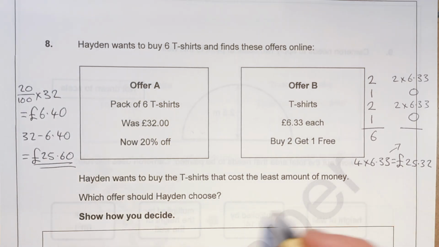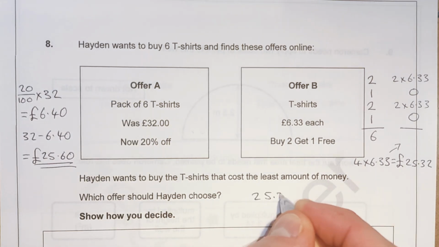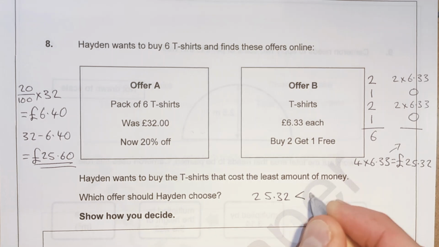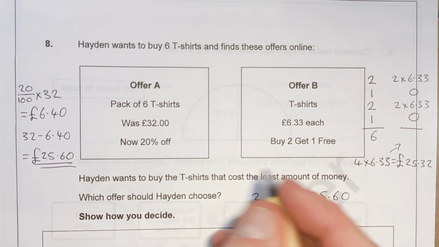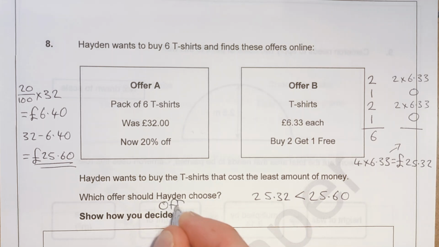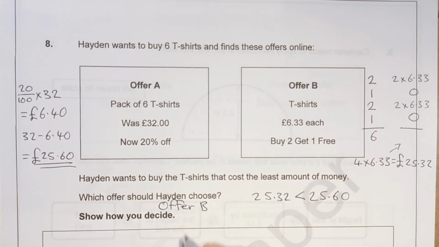Well, which is the least? £25.32 is less than £25.60. So which offer should Hayden choose? Offer B.